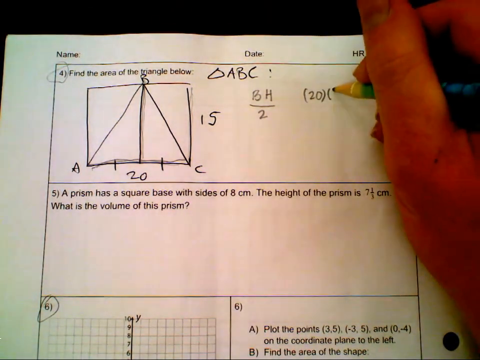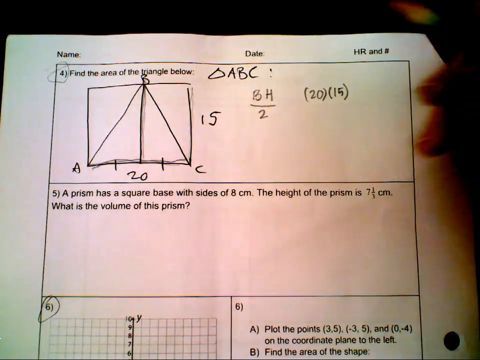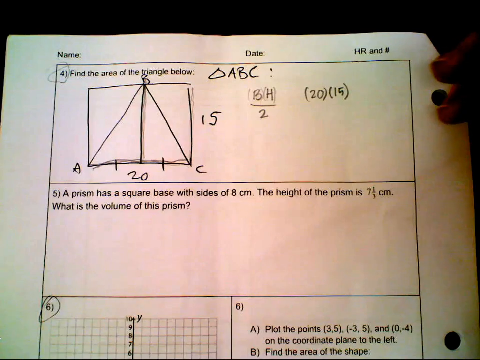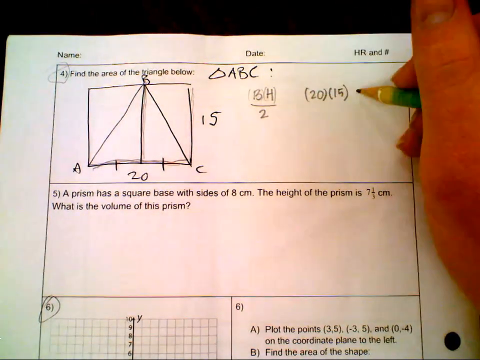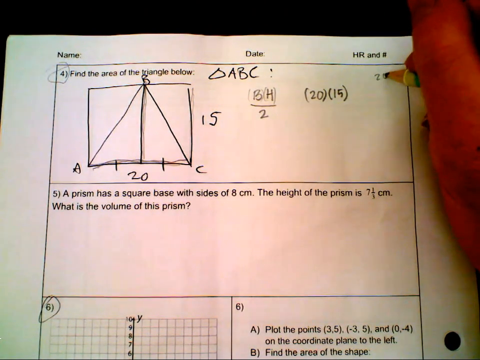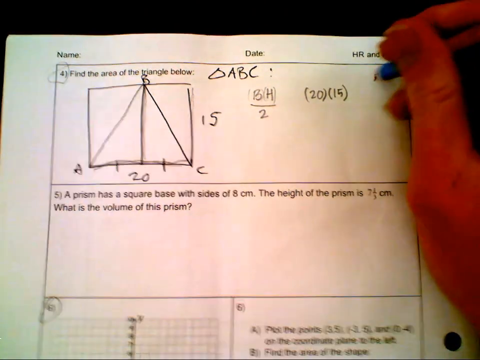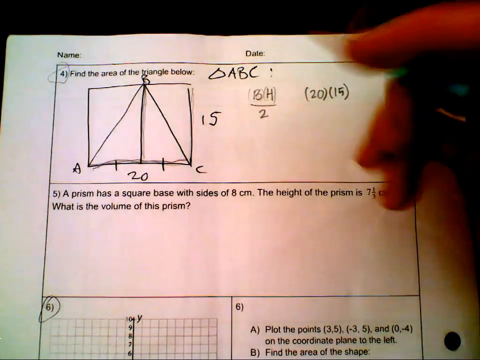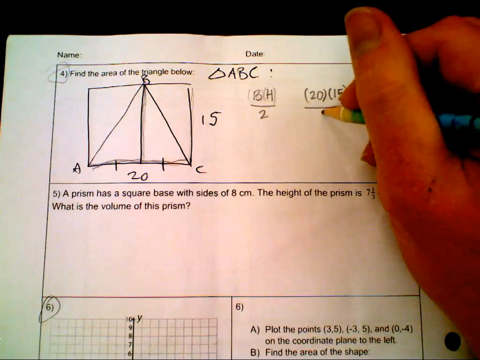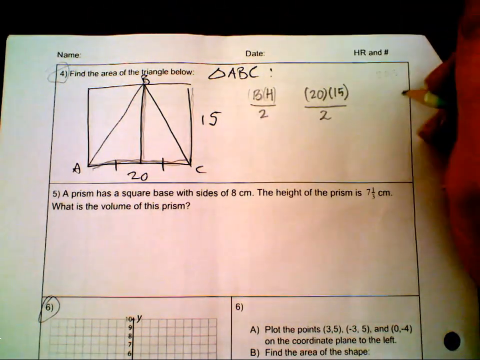Now because I'm writing numbers, I'm going to put the parentheses around them. You could put the parentheses around these variables, and it's not wrong, but it's not necessary either. But when we write numbers, we have to show that something is happening between them, otherwise it would just look like I'm writing 2015, which is not what I'm doing. So with my parentheses, I'm showing that we're multiplying these numbers together, and then they need to be divided by 2. So, I need to multiply 20 and 15.